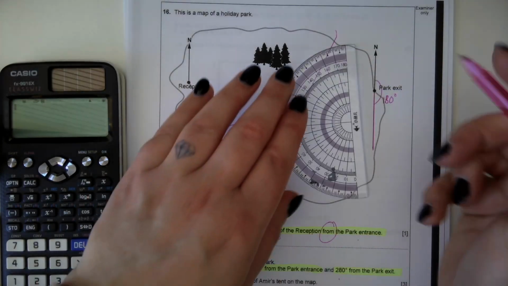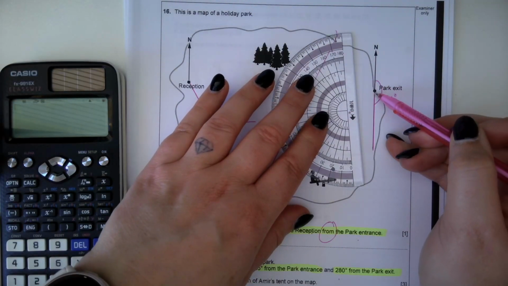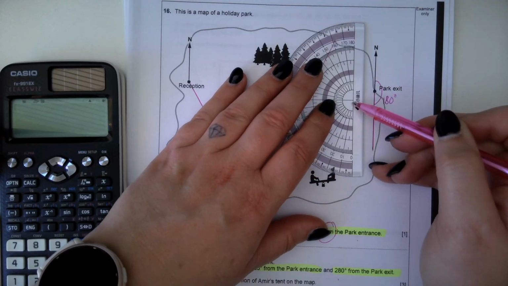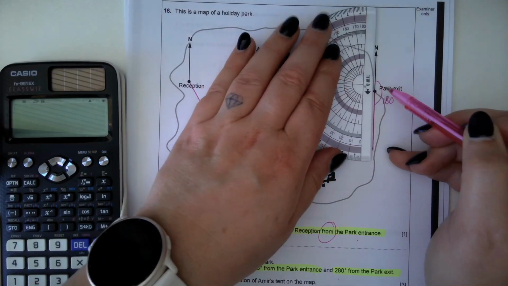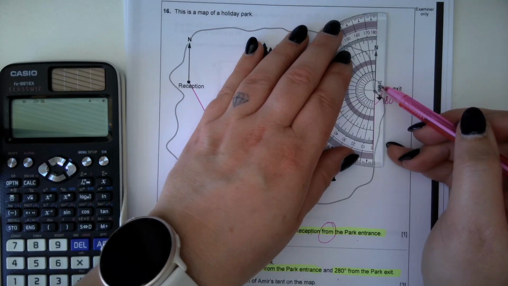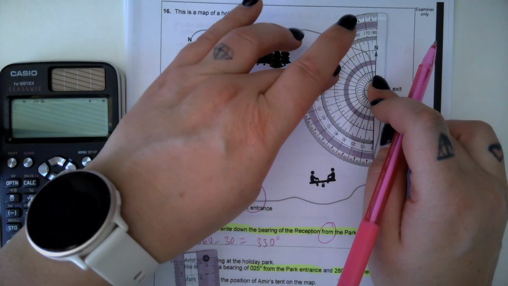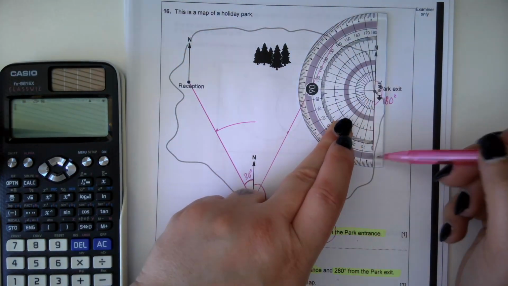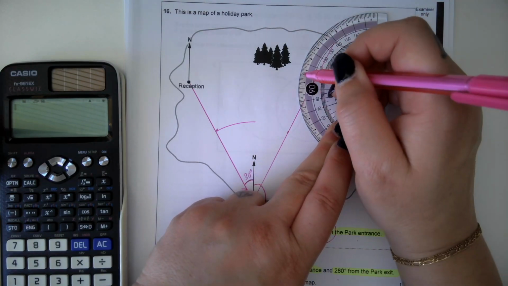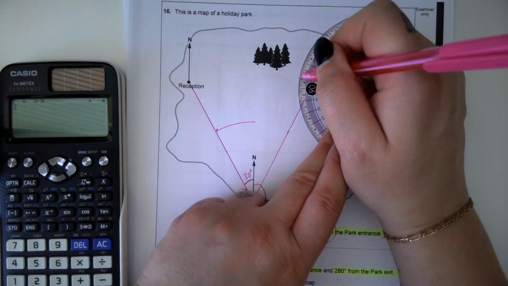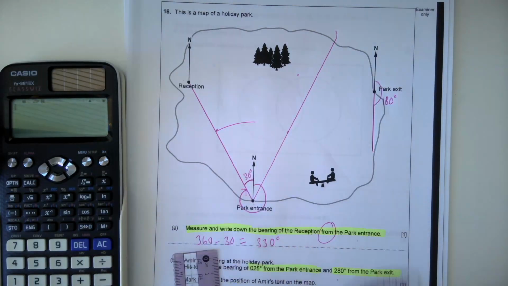So I'm going to put the middle point of my protractor on the point that I'm measuring from. This line is going to go flush with that line I've just drawn to identify my 180 degrees, and I want to go round another 100. So 100 is here, so I'm going to make a mark there.